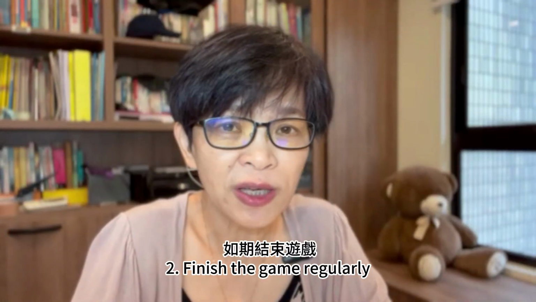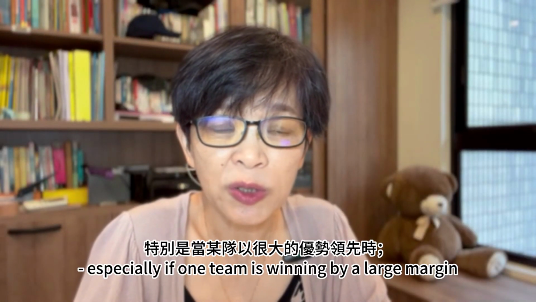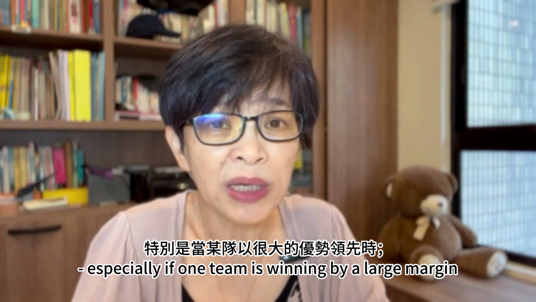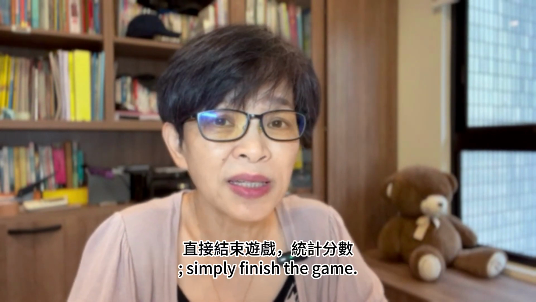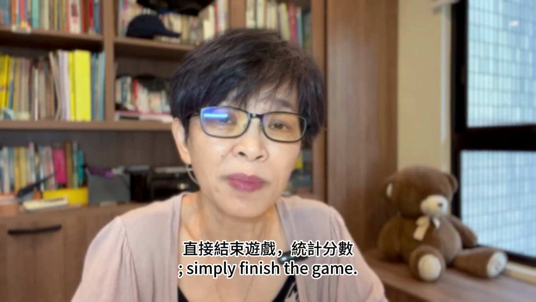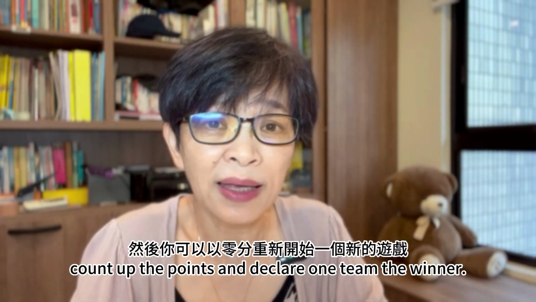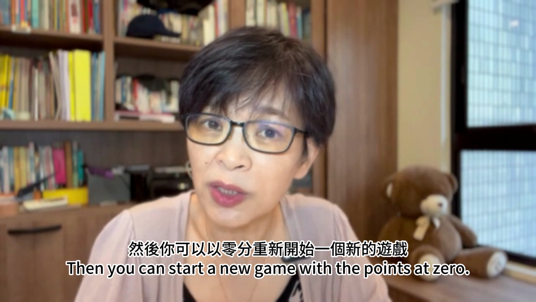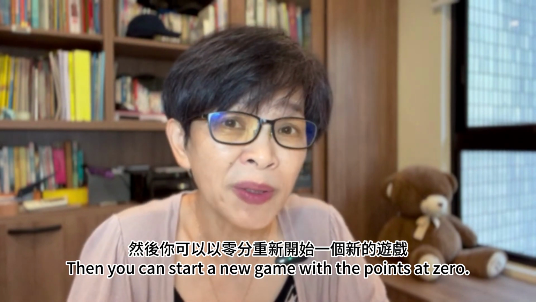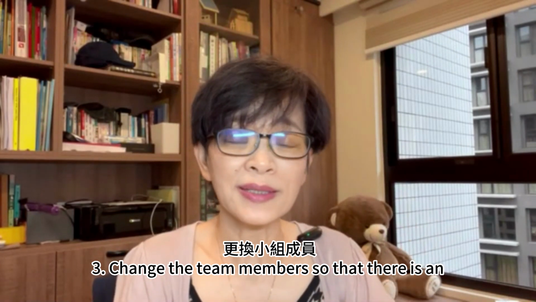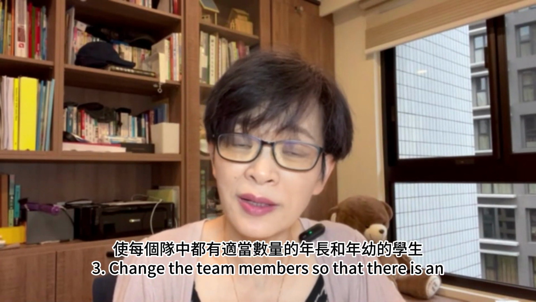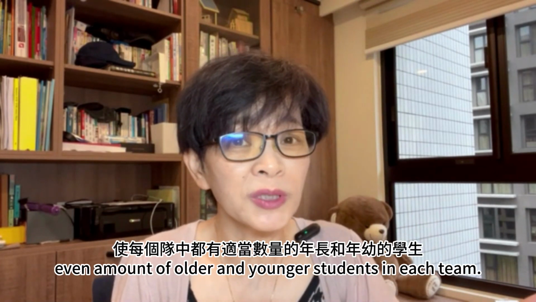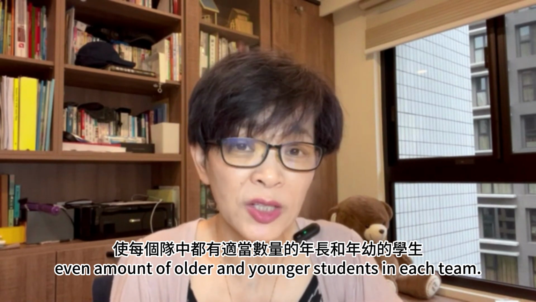2. Finish the game regularly, especially if one team is winning by a large margin. Simply finish the game. Count up the points and declare one team the winner. Then you can start a new game with the points at 0. 3. Change the team members so that there is an even amount of older and younger students in each team.